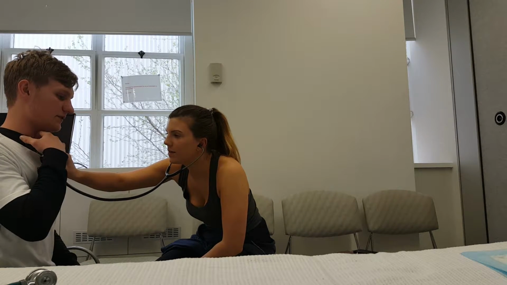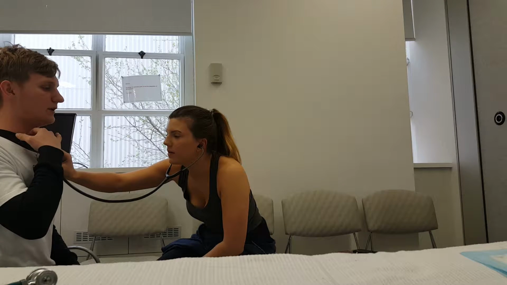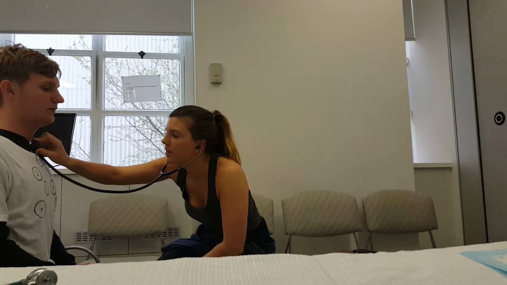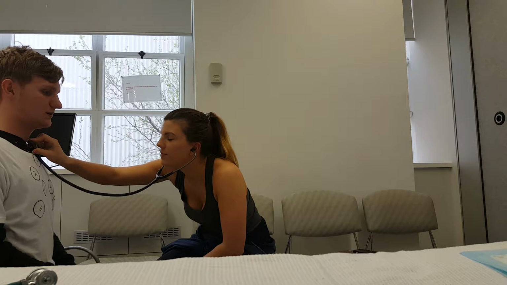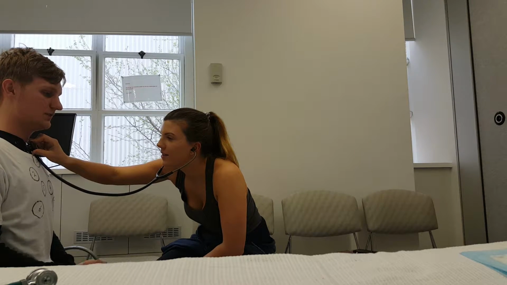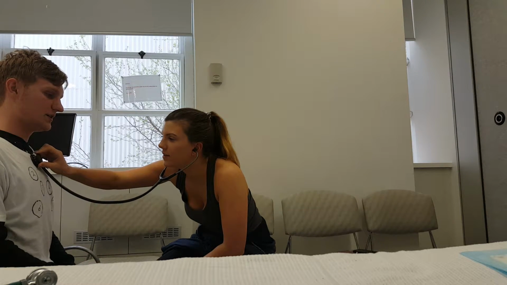So you're going to be up nice and high. That one's a little bit wrong because the trachea is going to be up nice and high in between the bone there. Once you've heard a clear sound, you move down to the next number, and then you'll start comparing each side.